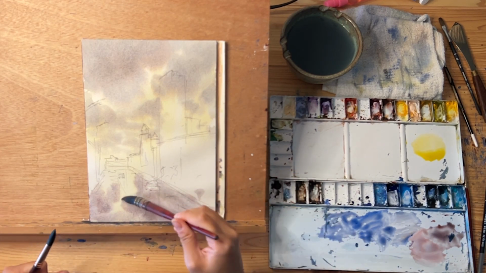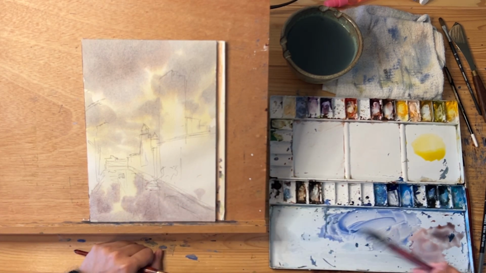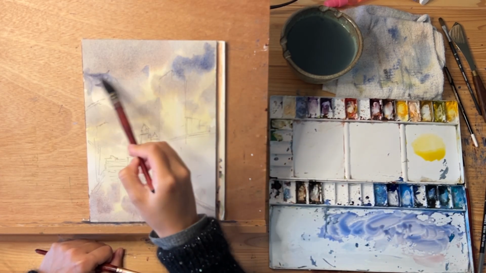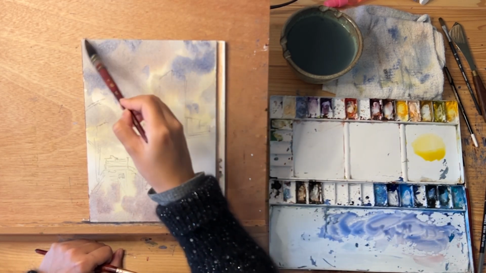All right, so now apply the cool gray to the bottom of the clouds. This really helps the clouds feel three-dimensional and of different thicknesses.